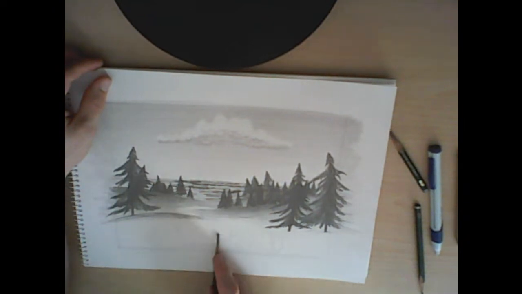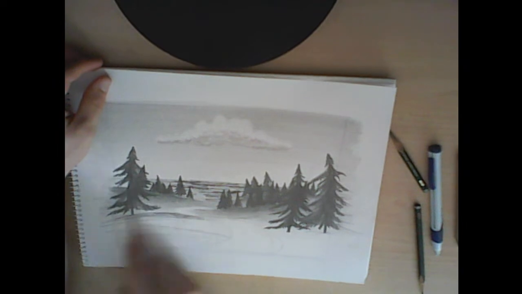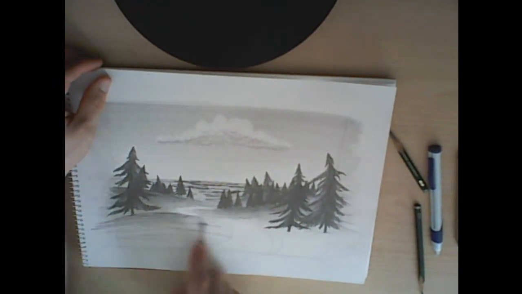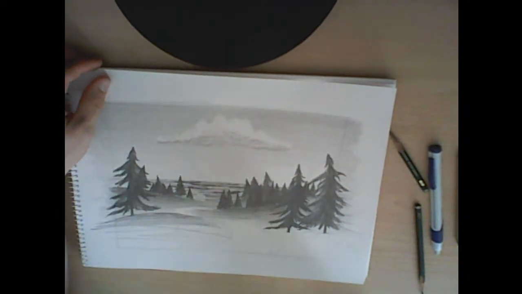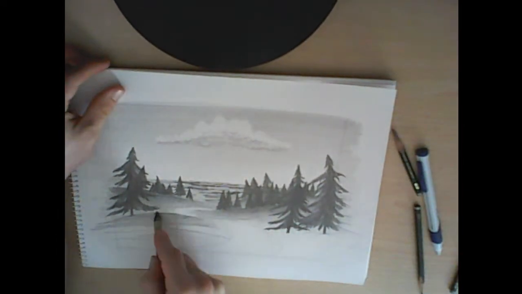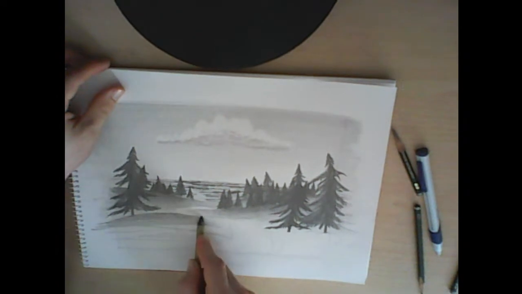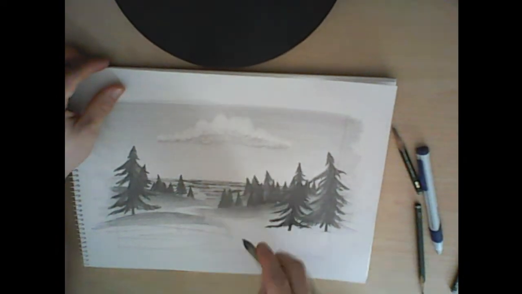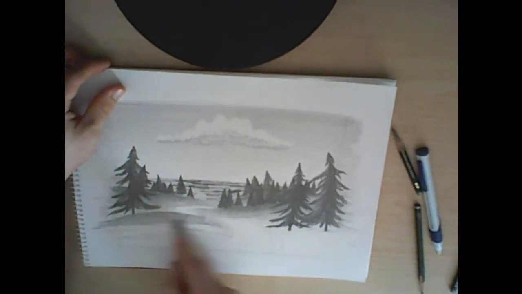Goes right up to the path. First, just a general value for it, maybe like this, and then pull it down with the smudging tool along the path here.